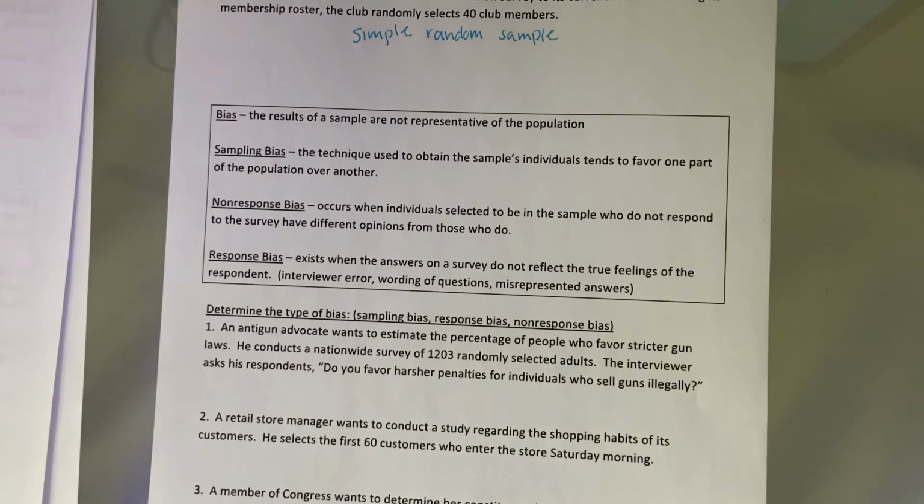Non-response bias occurs when individuals selected to be in the sample who do not respond to the survey have different opinions from those who do. A perfect example of this would be if police officers decided to go door to door. The people who answer the doors for the cops are probably ones who have a positive opinion of them. The ones who don't answer, don't respond at all, probably are more scared and have a less high opinion of cops.